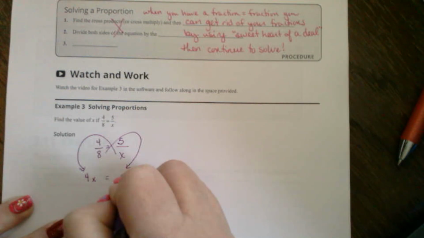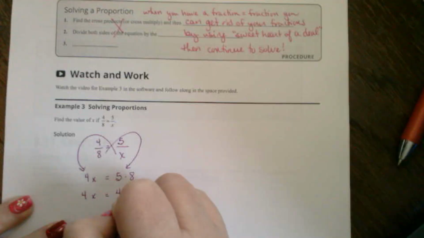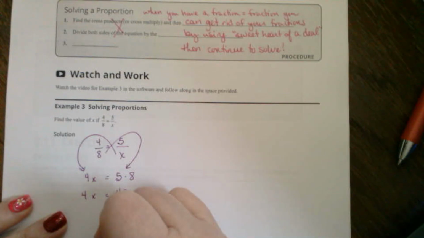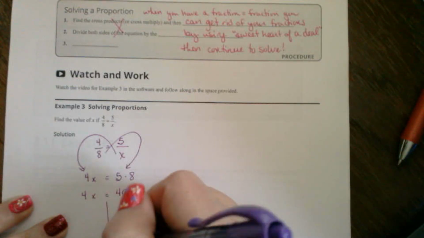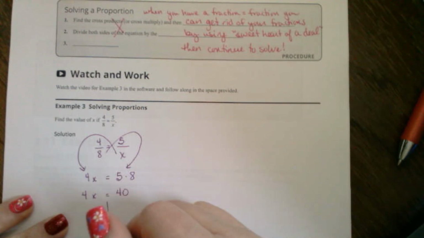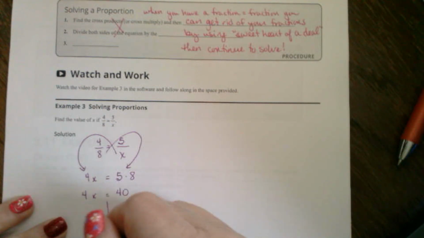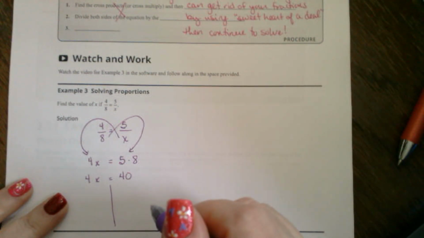So 4 times x is equal to 5 times 8. Over here I have 4x, over here I have 40. Now that I'm set up this way, I can go ahead and draw my line. I've gotten rid of my fraction. I mean, I could have drawn my line first, doesn't matter. Either way, gotten rid of my fraction. I have no letters over here. I have no numbers over here. I have no like terms. Moving on with my life.